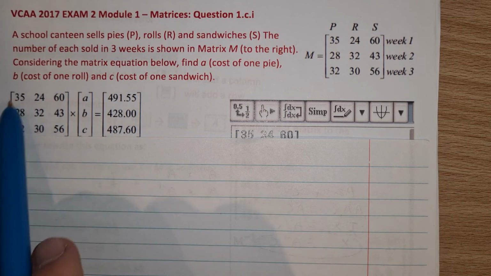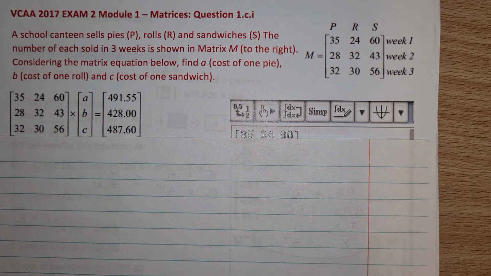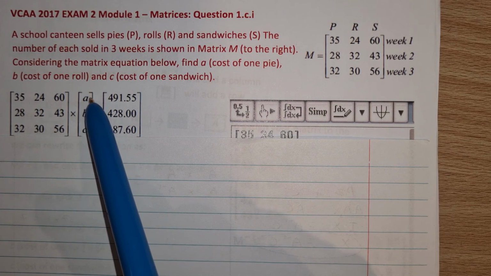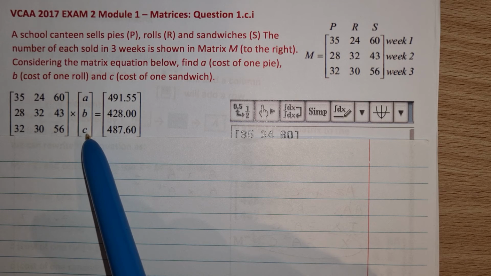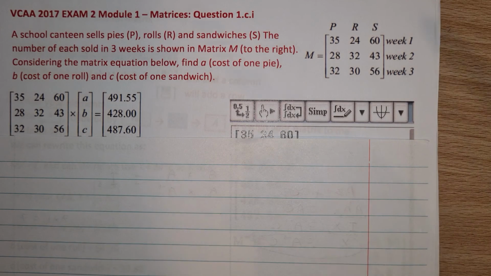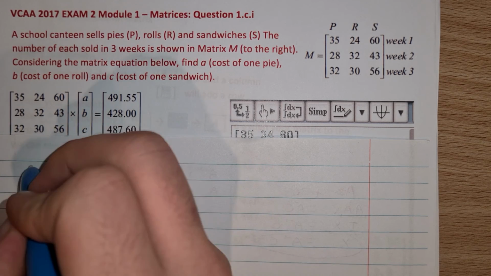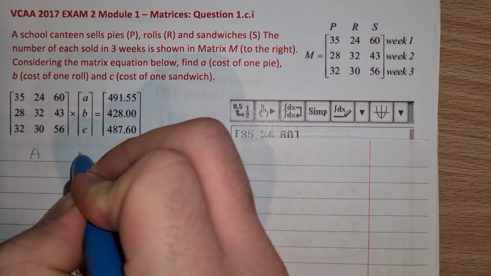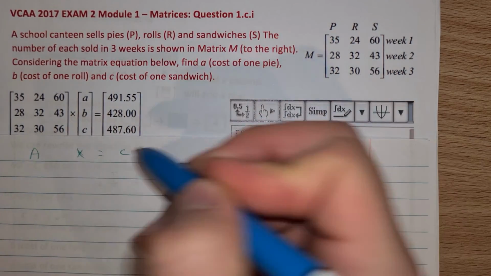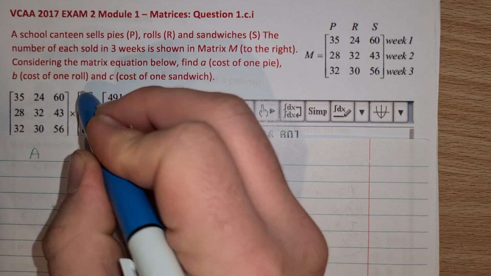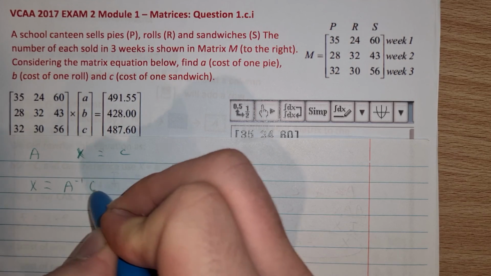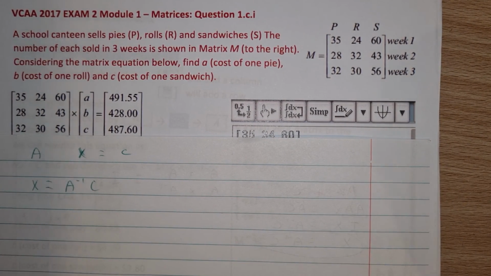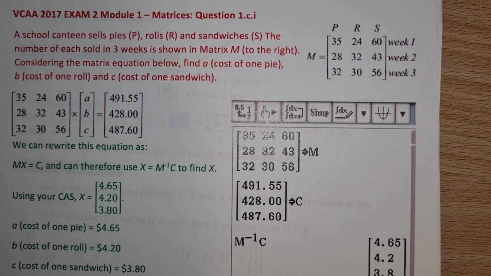So considering this matrix equation below, we want to find out what is the cost of a pie, which is A, the cost of a roll, which is B, and the cost of a sandwich, which is C. So it's already given it to you in matrix form. So it's actually one step less. It's already given it to you in the form of AX equals C. So knowing what we already know, we can solve for this matrix X as the inverse of A times C. And that's all we need to do in our calculator.